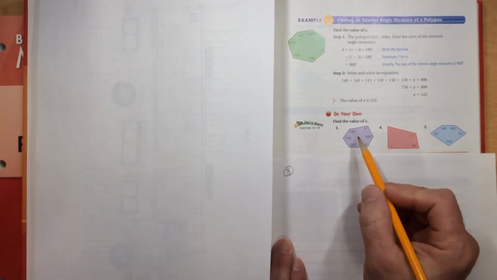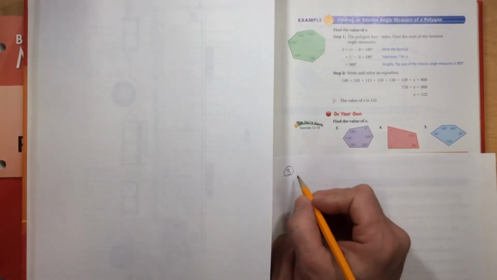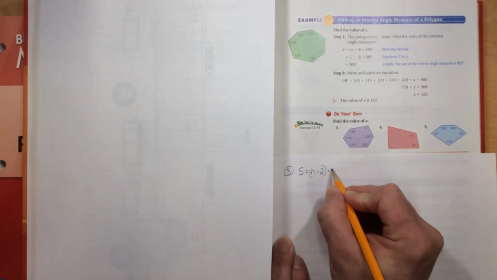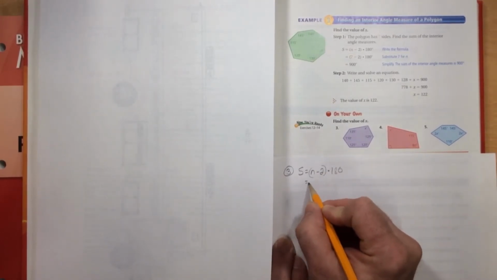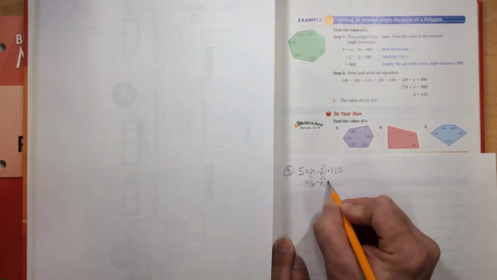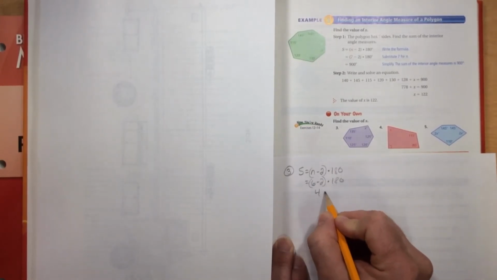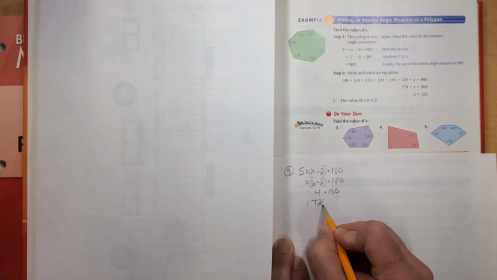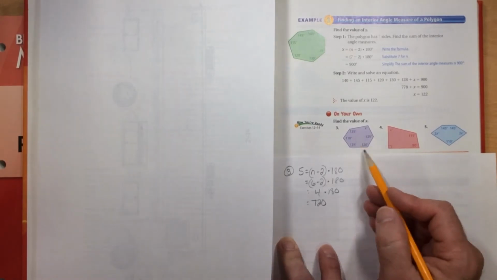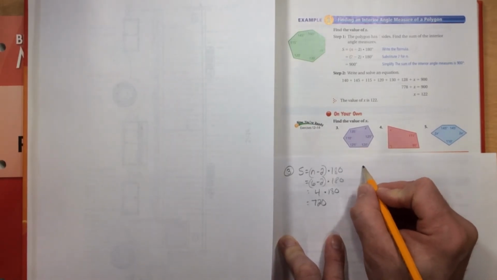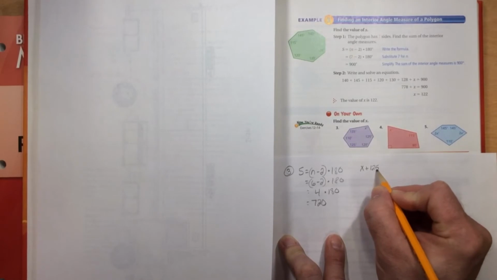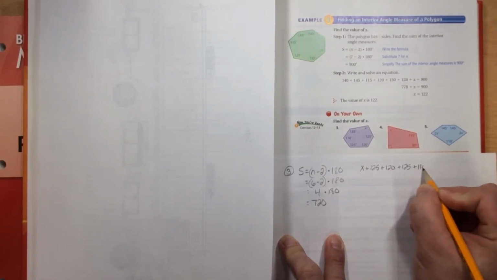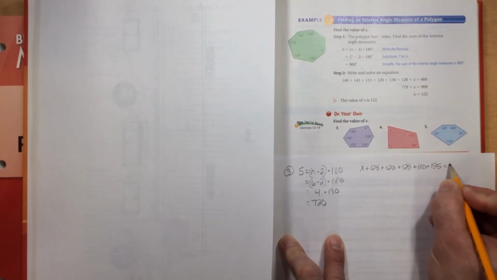Number 3. So 1, 2, 3, 4, 5, 6 sides. S equals n minus 2 times 180. 6 minus 2 times 180. 4 times 180. And that's 720. Well, now we can go and use that x plus 125 plus 120 plus 125 plus 110 plus 135 equals 720.